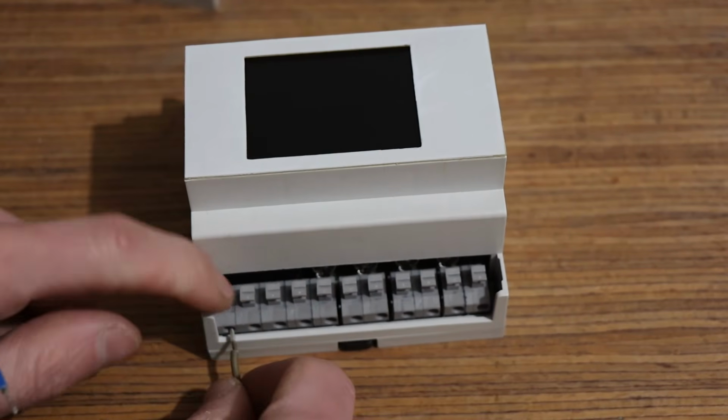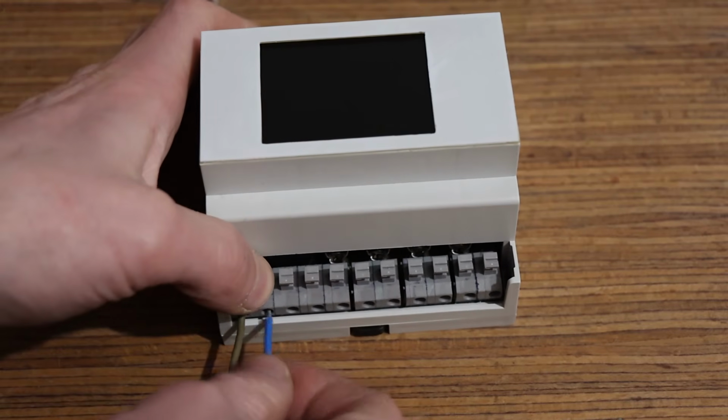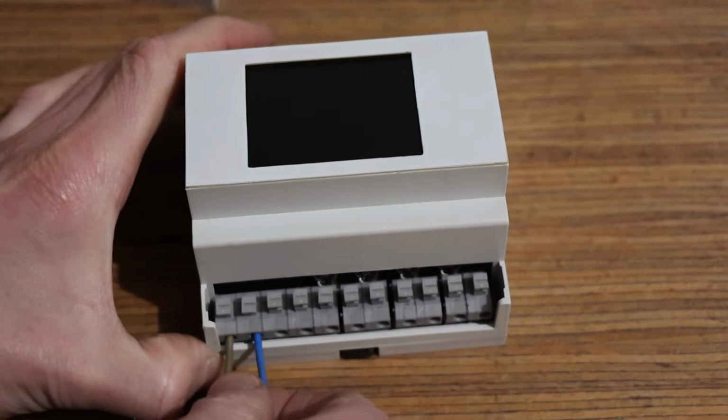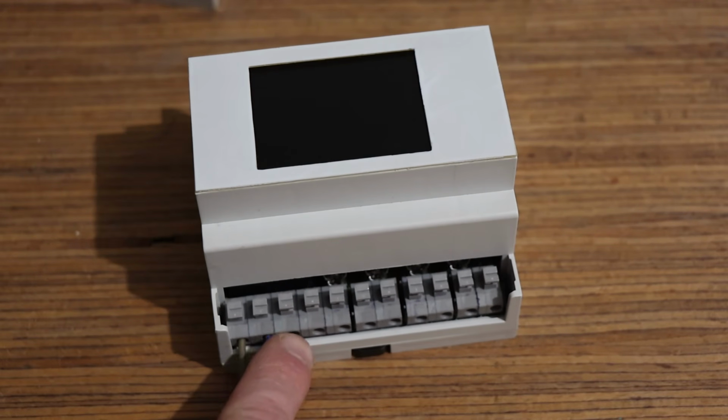Okay, so let's power this one on. Even though these are spring-loaded terminals, I don't really like this for some reason. Like, yeah, this is fine, but they are not so great. Yeah, somehow I wanted this to be neutral, but then I realized I'm stupid.